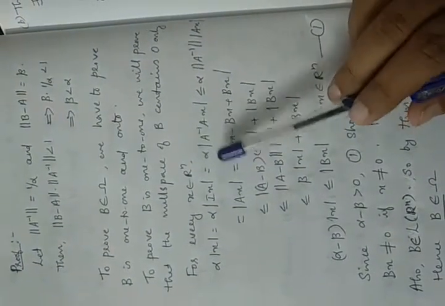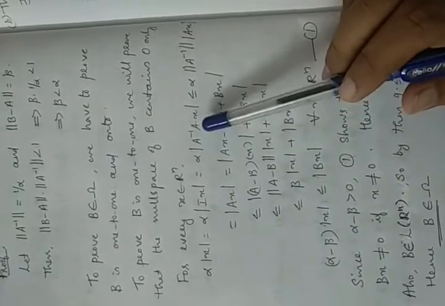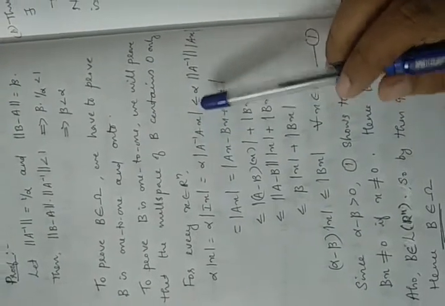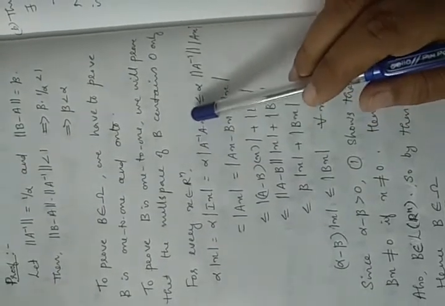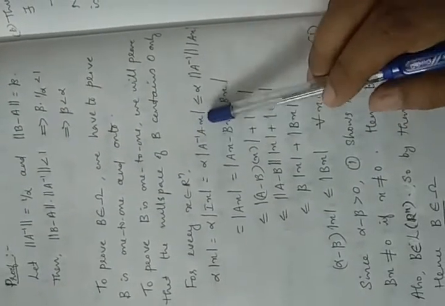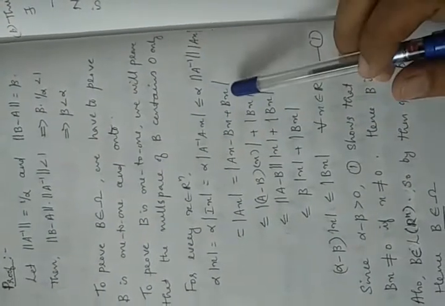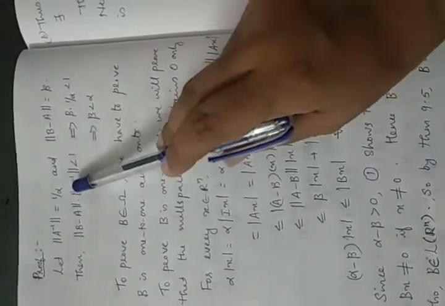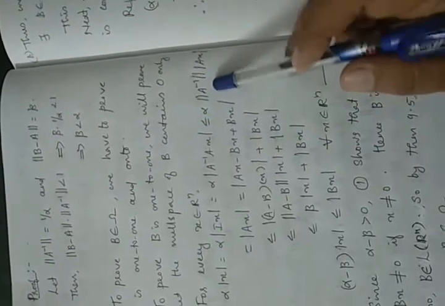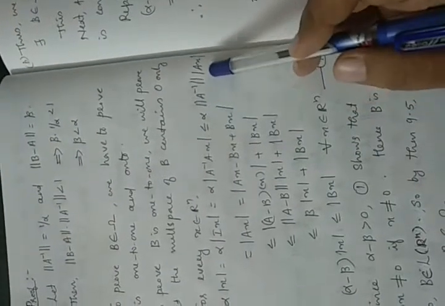So alpha into modulus of A inverse into Ax, and it is less than or equal to, since A inverse is also a linear operator, norm of A inverse into modulus of Ax. Now what is norm of A inverse? That is 1 by alpha. So alpha into 1 by alpha, that is equal to 1. So this term will become modulus of Ax.